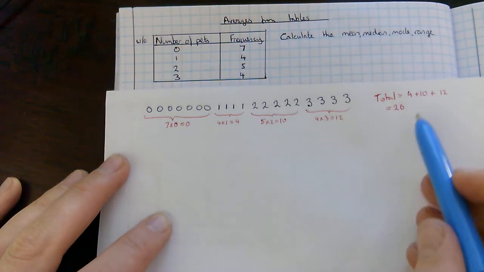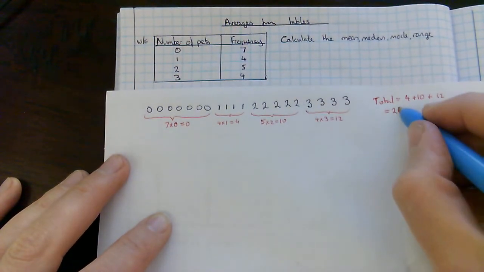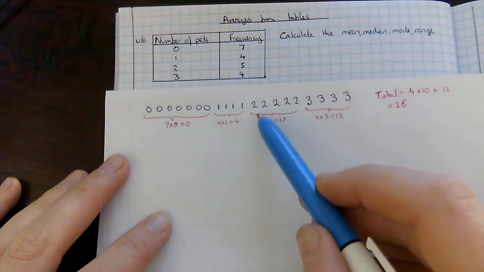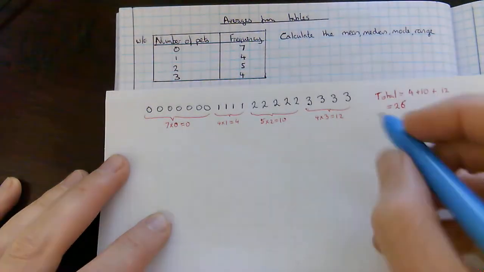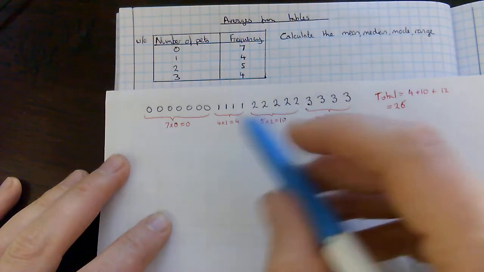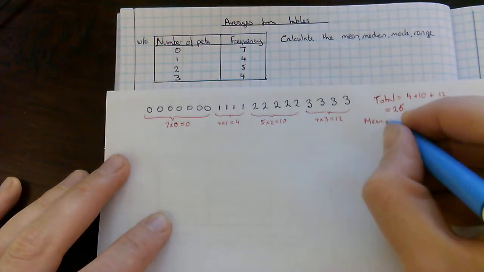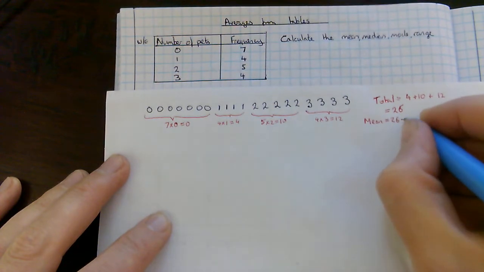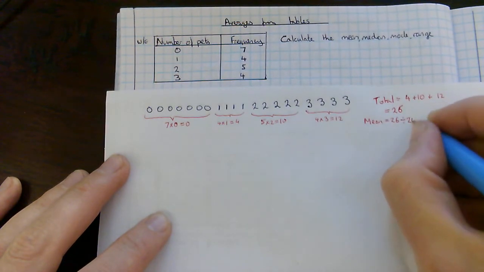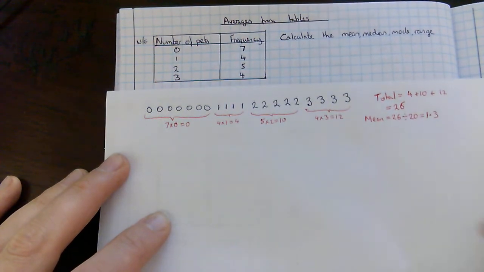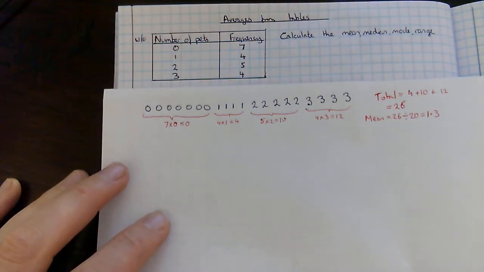Remember, my mean is my total divided by the number of items I've got. Well, I've got 7 and 4 and 5 and 4. My total frequency is 20. There's 20 numbers in this list. So the mean is 26 divided by 20, which is 1.3. So on average, people had 1.3 pets.